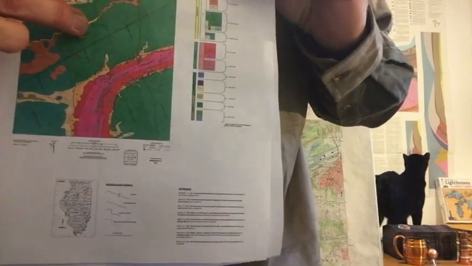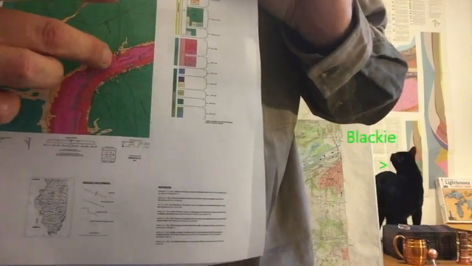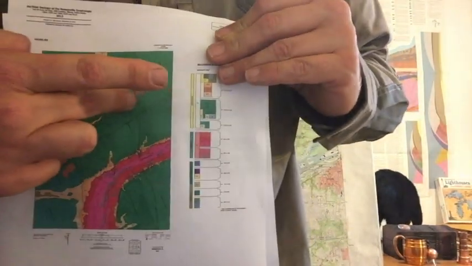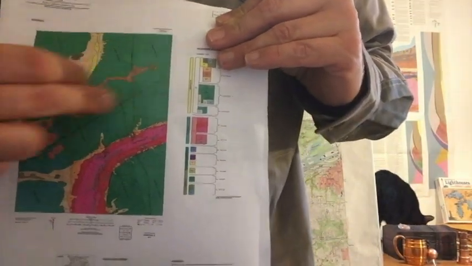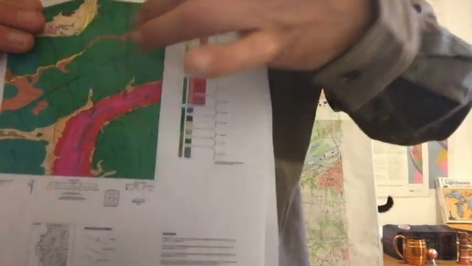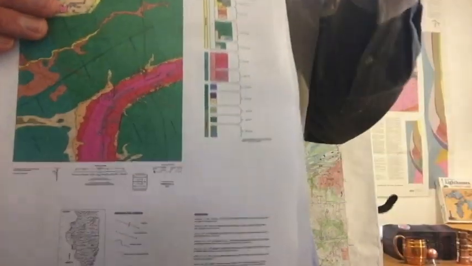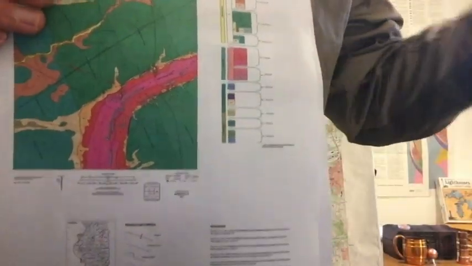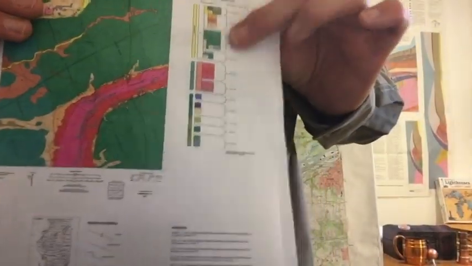The colors here correspond to the colors over here. The letters are included on top because sometimes if it's something really tiny, you can't really write out Henry Formation across that. It's easier just to put QH, all right? But you explained it over here anyway.